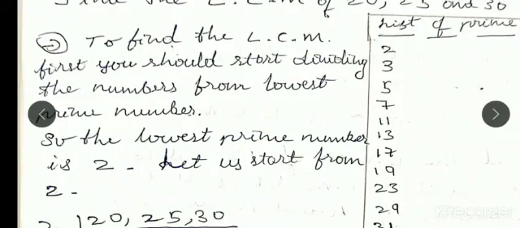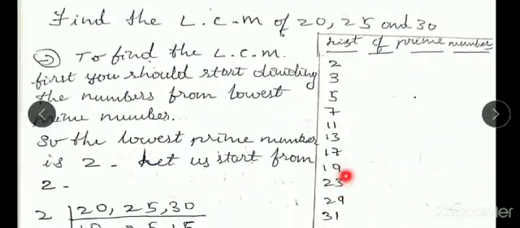Which is the lowest prime number? Here I have listed the list of prime numbers up to 100. Okay. Here you can see.